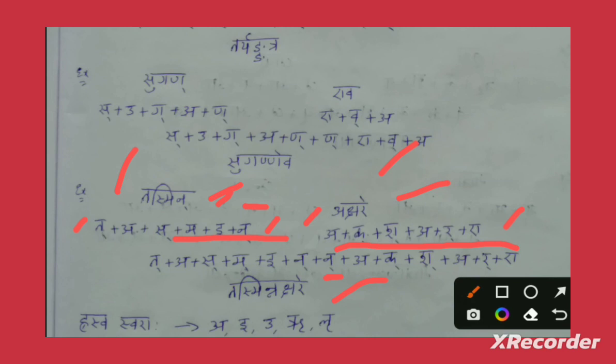These are the hrasva swaras: A plus I plus U plus R plus L. You can make n number of examples with this definition, and then try to practice. Then it will be very easy for you. If you know the definition of a sandhi, the definition of that particular sandhi, and the expansion of these words, then it is very easy for you to understand the sandhi.